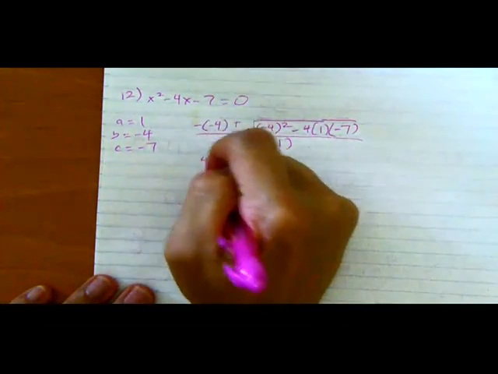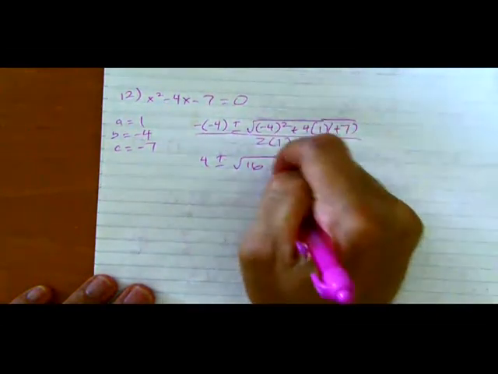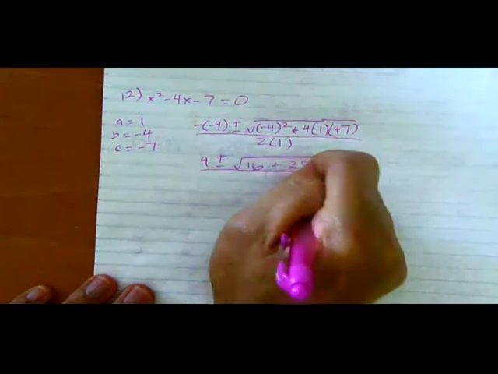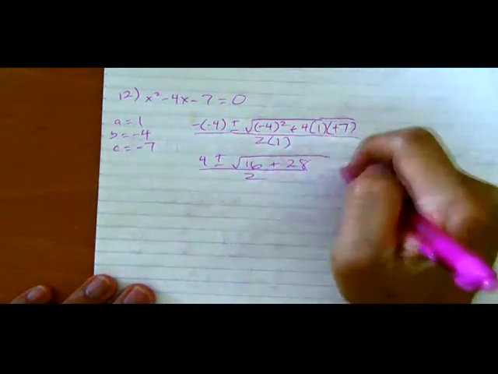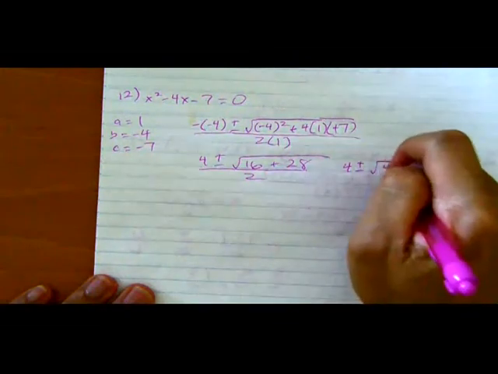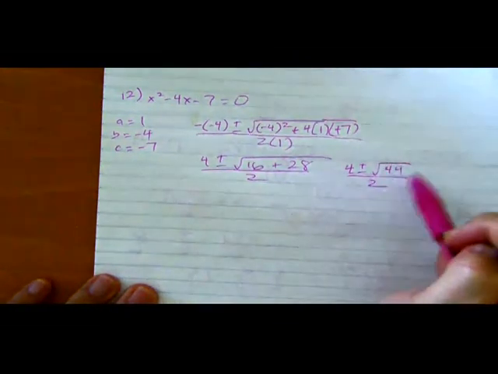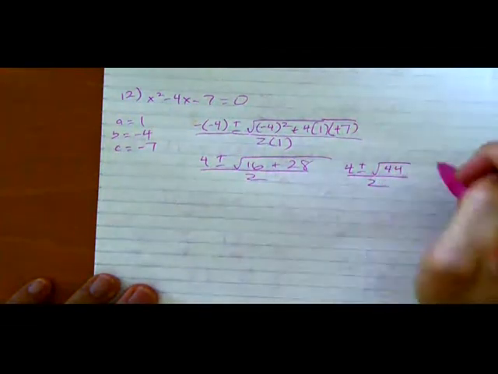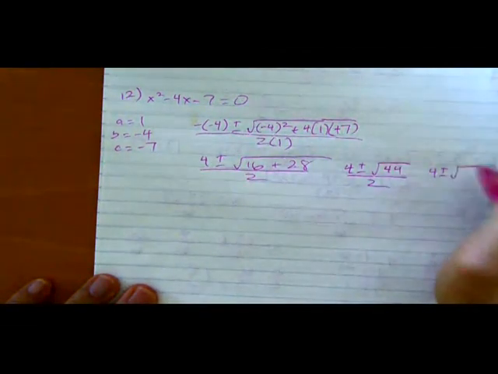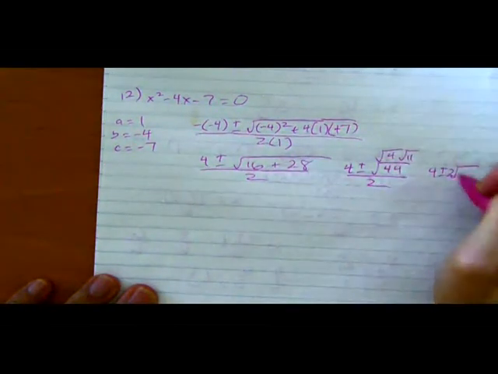4 plus or minus 16. The negatives here cancel, so plus 28, over 2. 4 plus or minus radical, what is it? 44? Yes, we can simplify the radical. That would be 4 plus or minus, let's see, 4 and 11, so 2 radical 11.